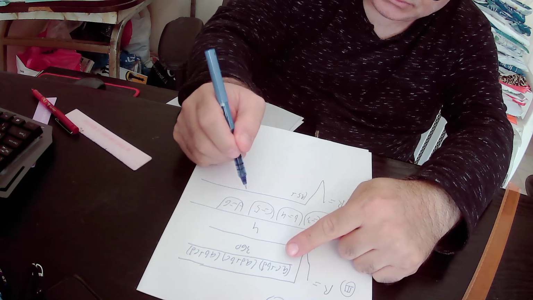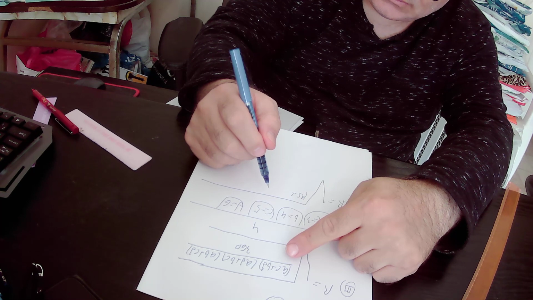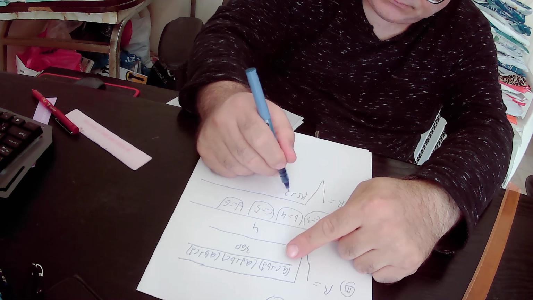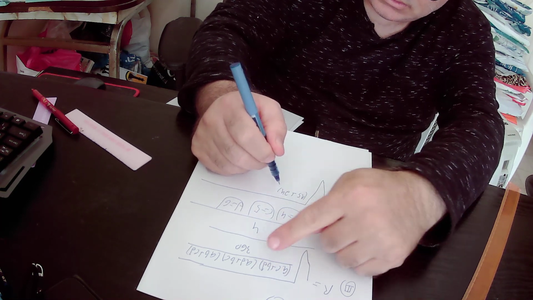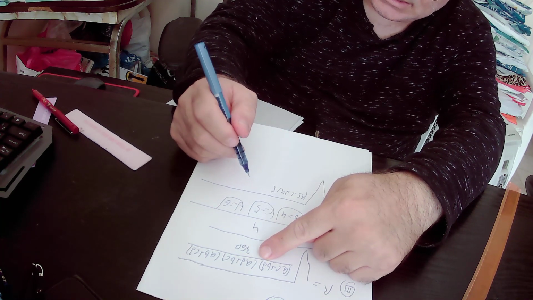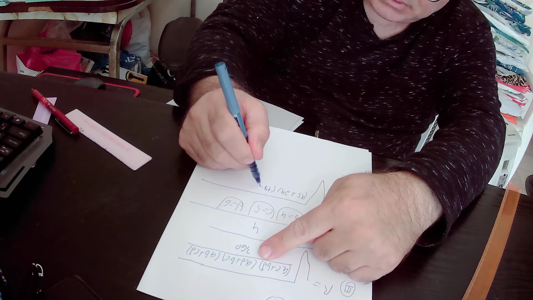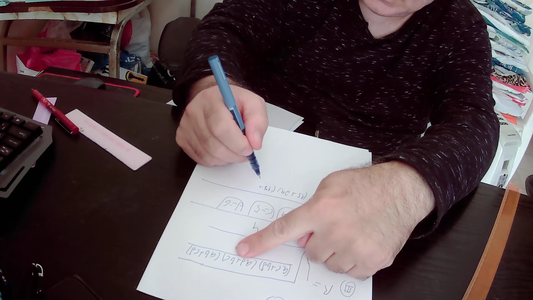B is 4, D is 6, so BD is 4 times 6 is 24, plus AD. A is 3, D is 6, 3 times 6 is 18, plus BC.